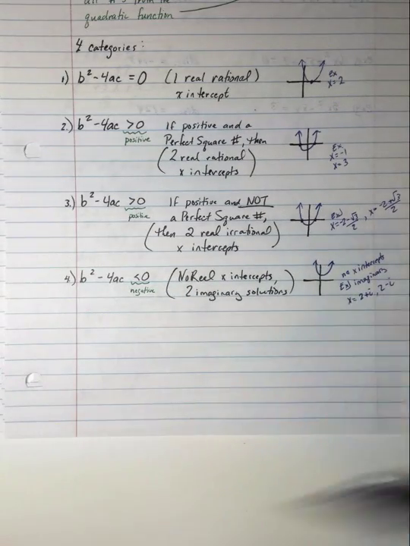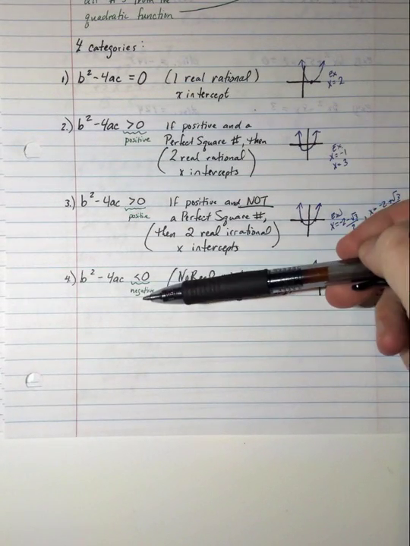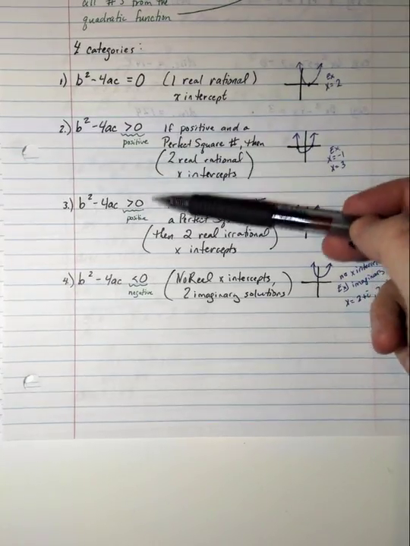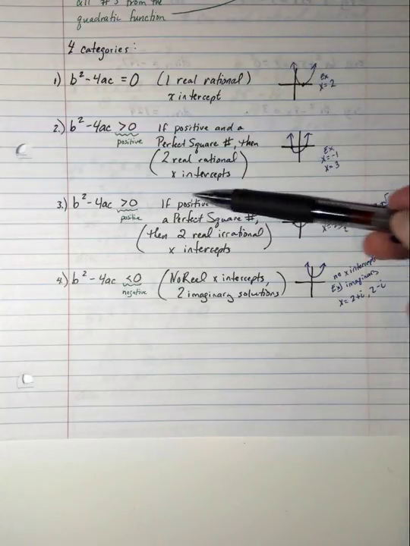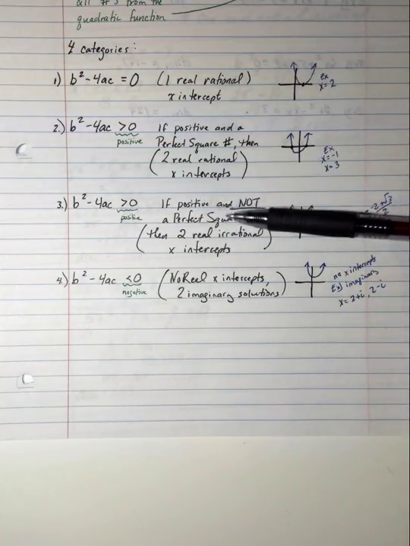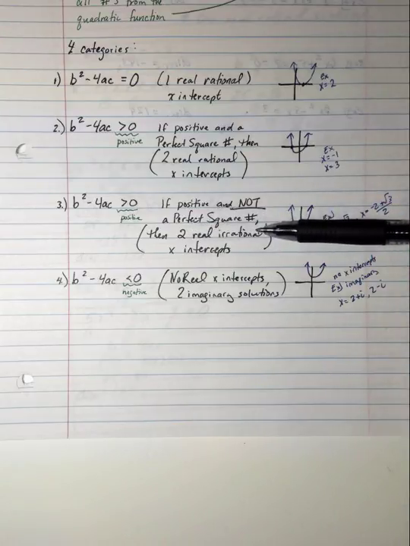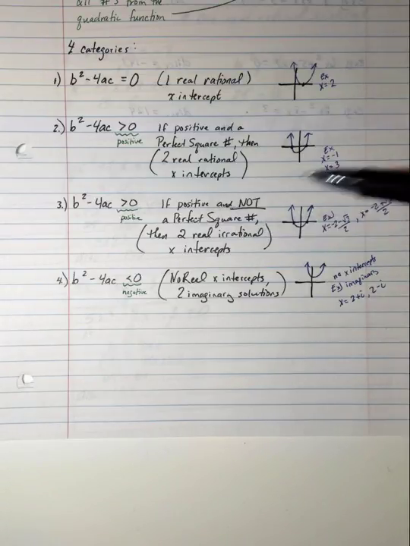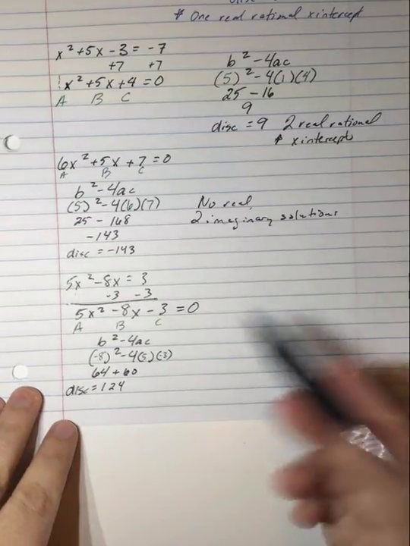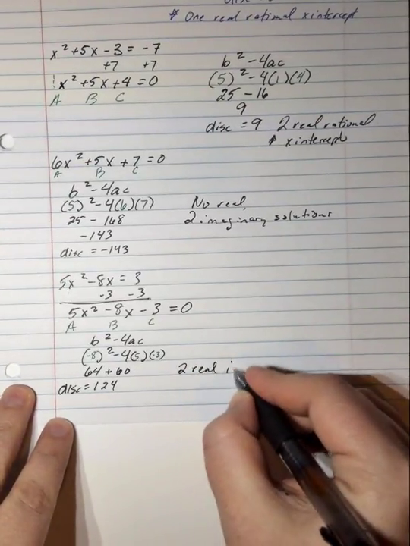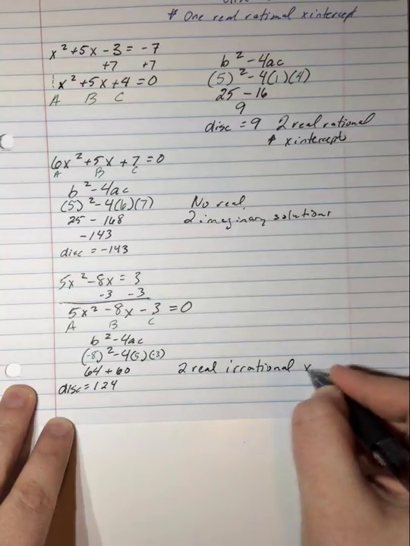124. So if I categorize it in one of these four, it's not 0, it's not negative, it has to be one of my two positive categories. 124 is positive, but is it a perfect square or not a perfect square? It's not a perfect square. So I'm going to be in this category which says I have two real irrational x-intercepts. So two not pretty answers. It's going to be two decimals or two ugly looking fraction problems with radicals in them. So your description would be two real irrational x-intercepts.